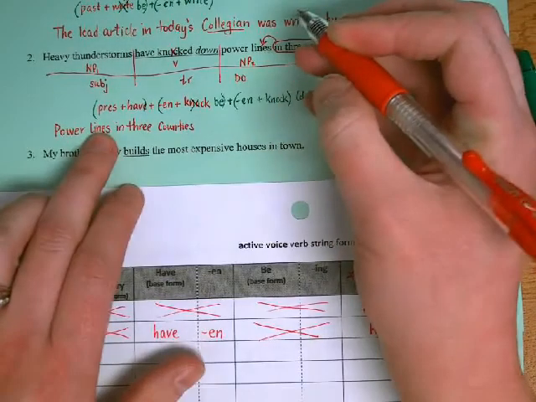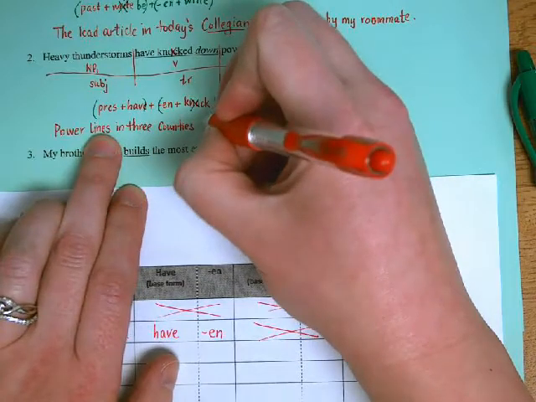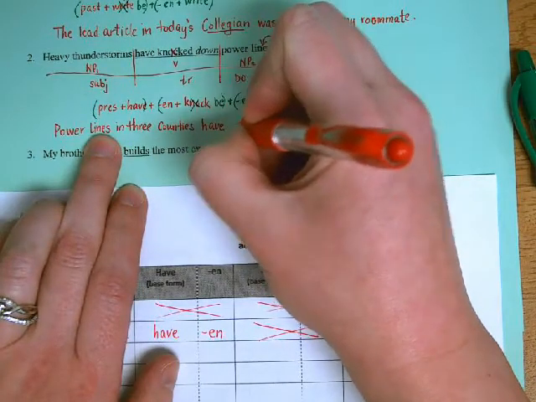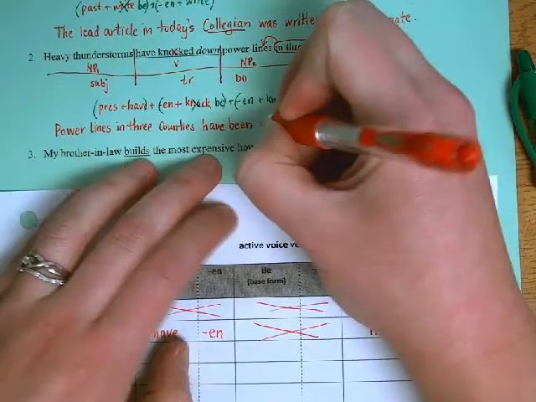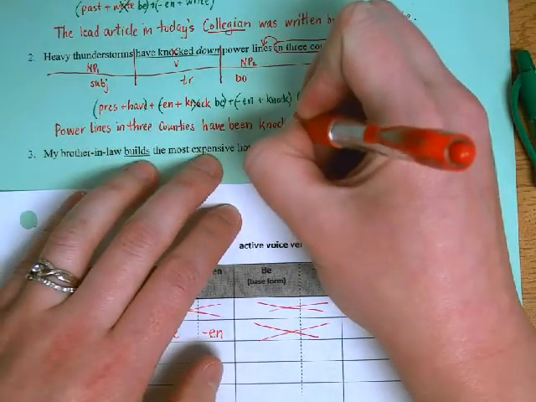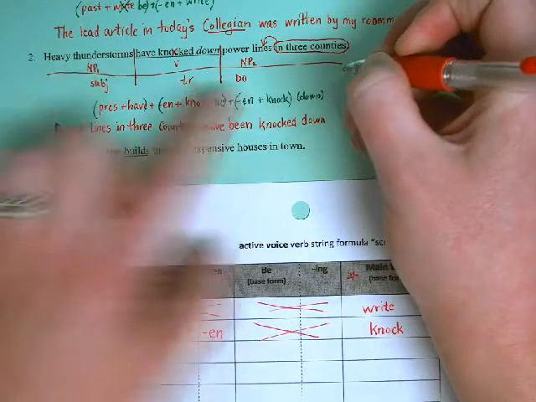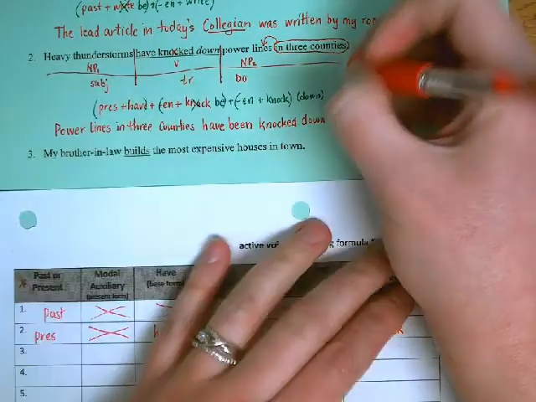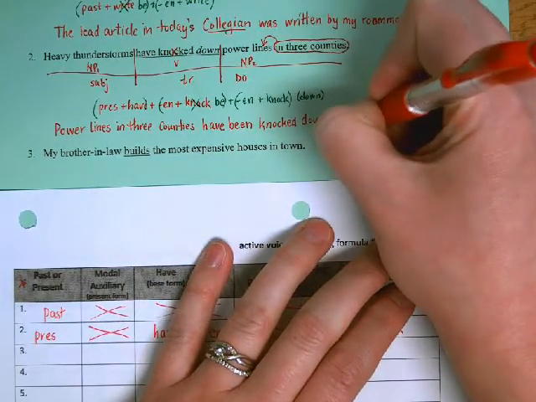So power lines is plural, and so have is plural. So have, then en of be, en of knock is knocked. Then we add our down in. And then we put by plus the subject where the direct object was, by heavy thunderstorms.